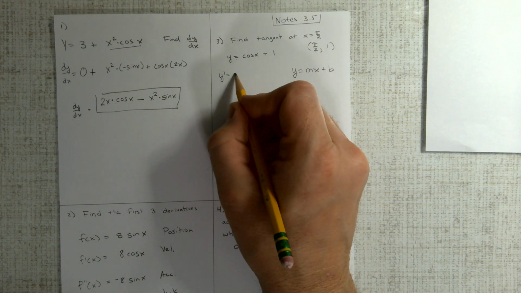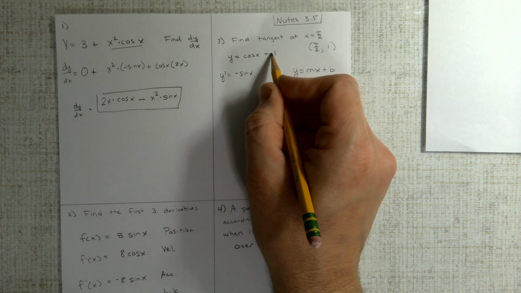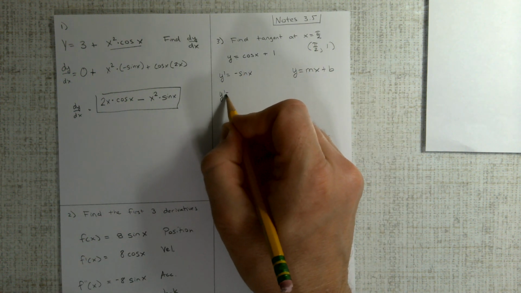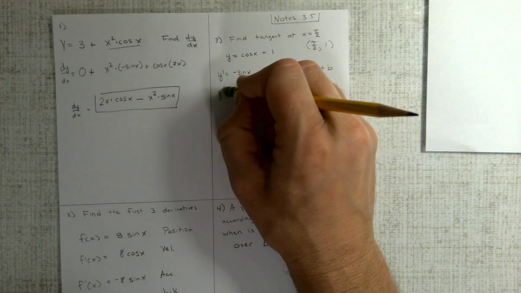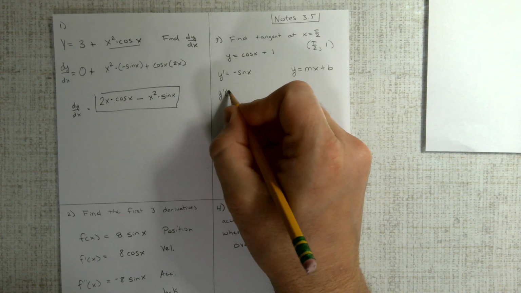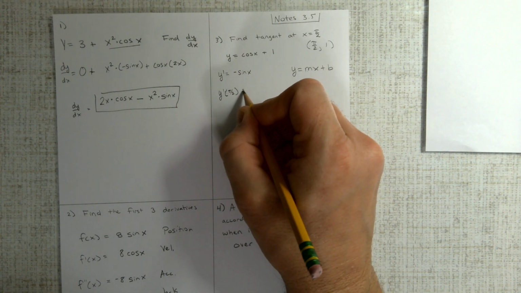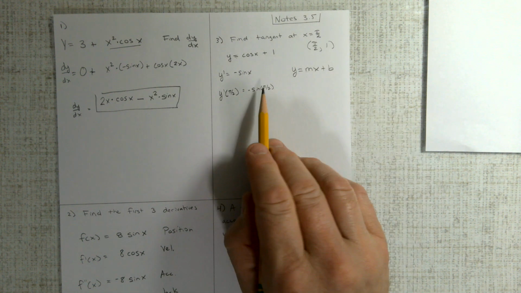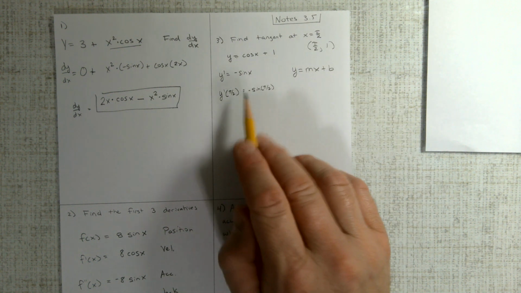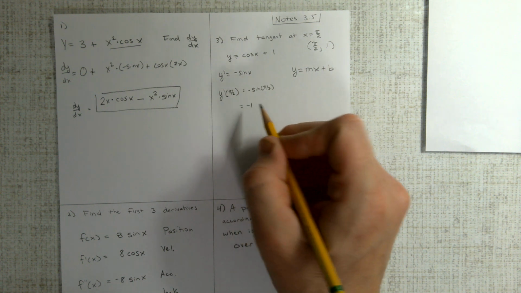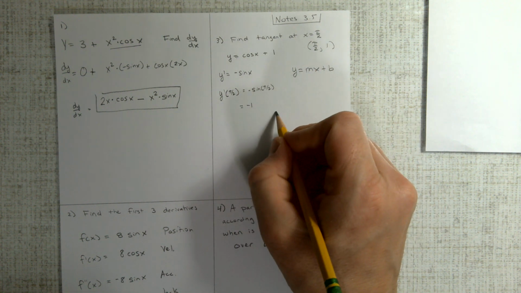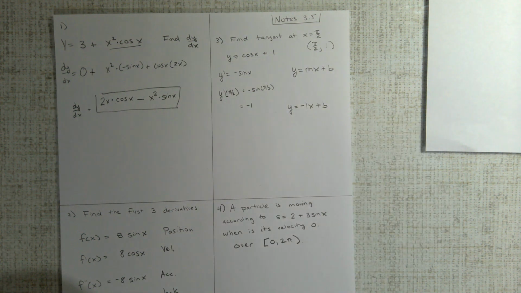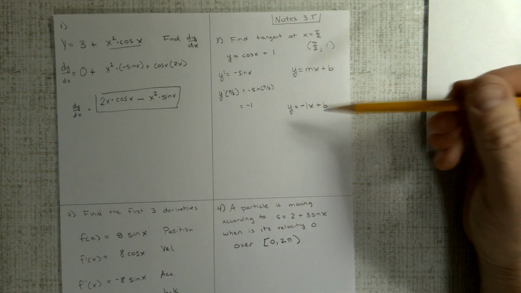Derivative of cosine is negative sine x. That's just 0. Plug in pi over 2 there. Y prime at pi over 2 is negative sine of pi over 2. What's sine of pi over 2? 1 made negative, so our derivative is negative 1. Our slope is negative 1, so y is equal to negative 1x plus b. All that's left is to find the b value.